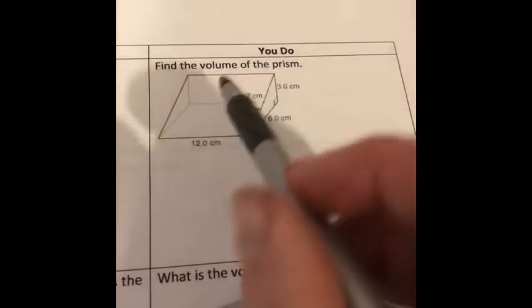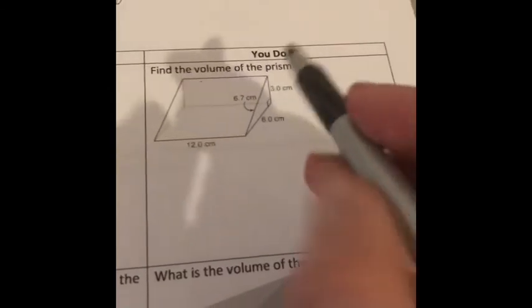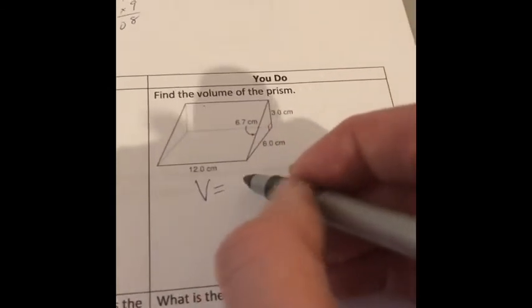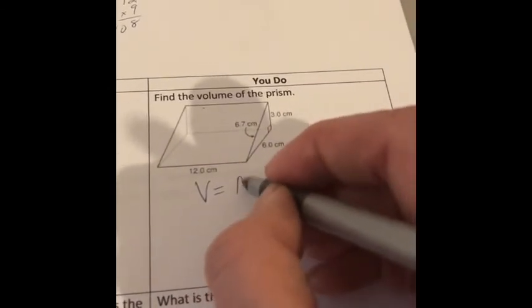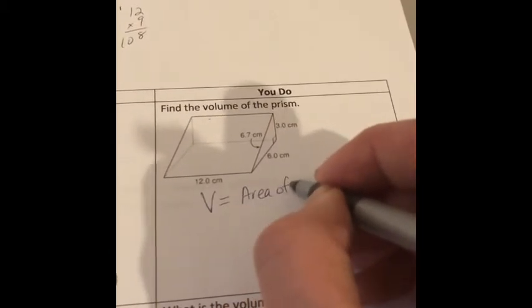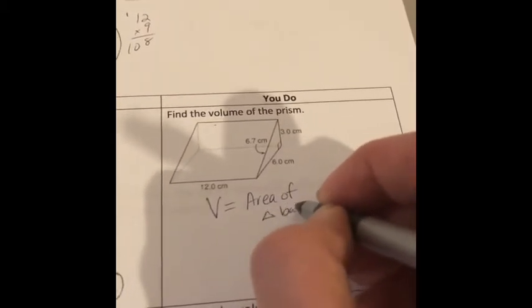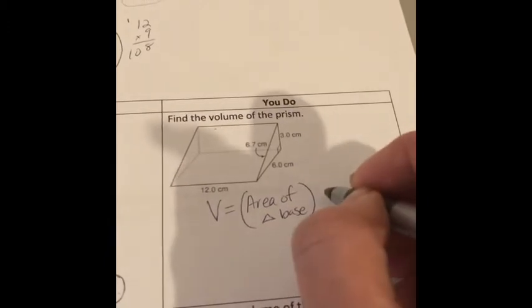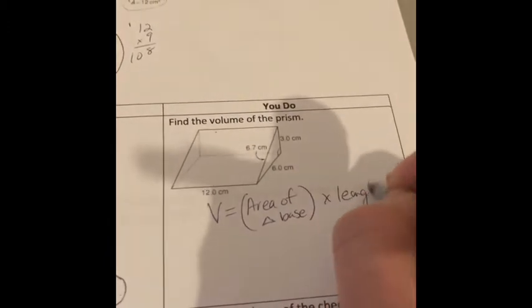Okay, the you-do: find the volume of the prism. Again, we're going to do volume multiplied by the area of the base, the triangular base, multiplied by the length.